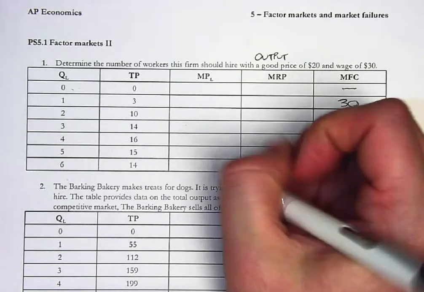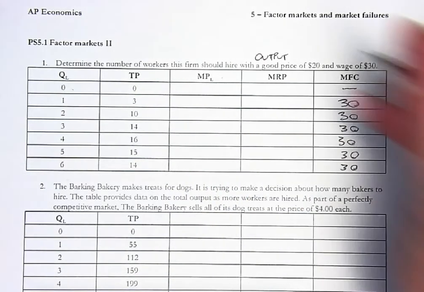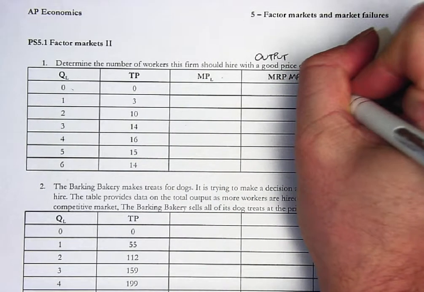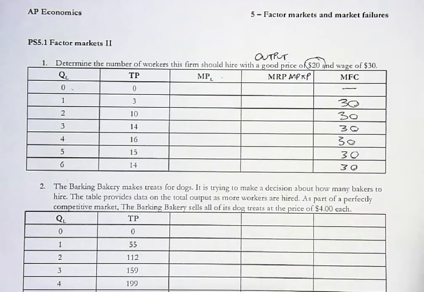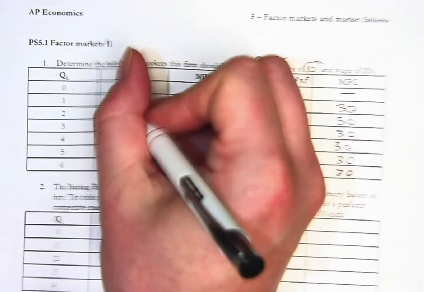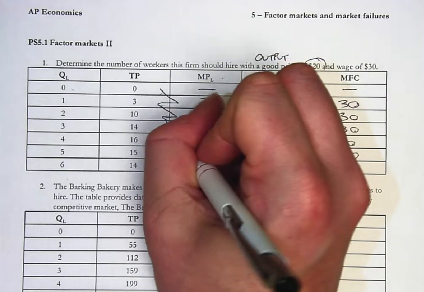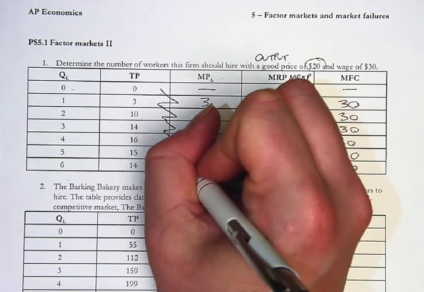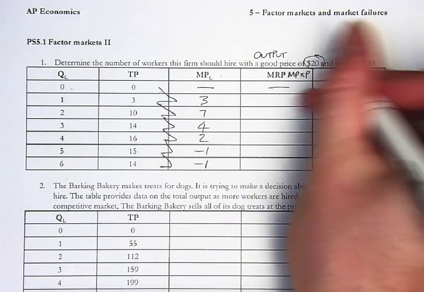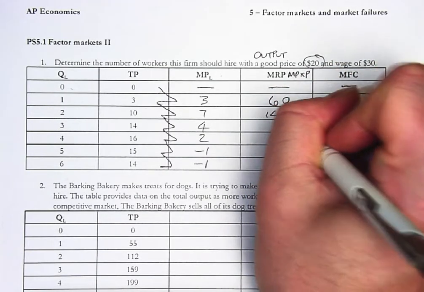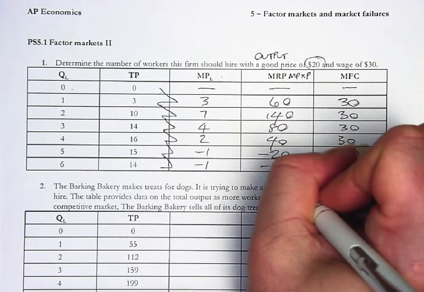Now for this one, MP of L, we need this information to figure out MRP, and MRP is just the marginal product times the price. So the marginal product times this value, the 20, so we need to know marginal product. There's nothing for that 0th worker, but the first worker gives us 3, then 7, then 4, then 2, then -1, and -1. And then we just multiply by 20. So 60, 140, 80, 40, -20, and -20.